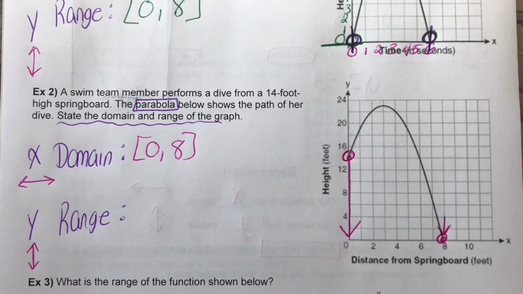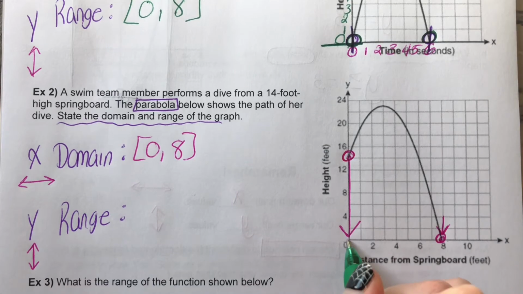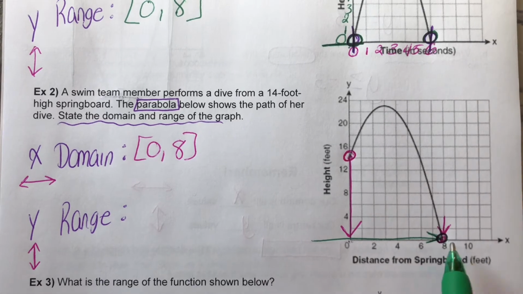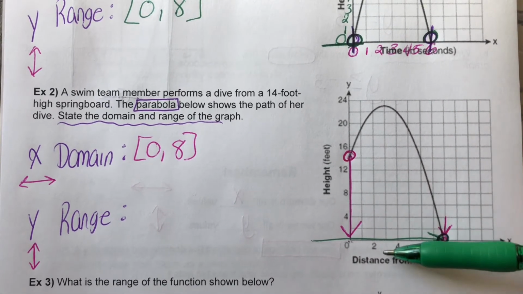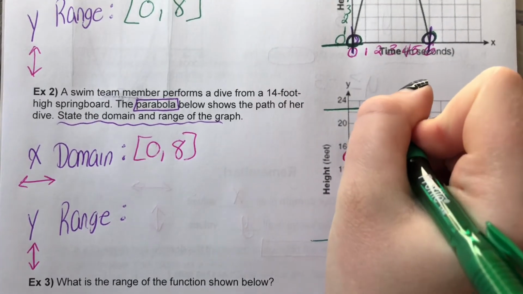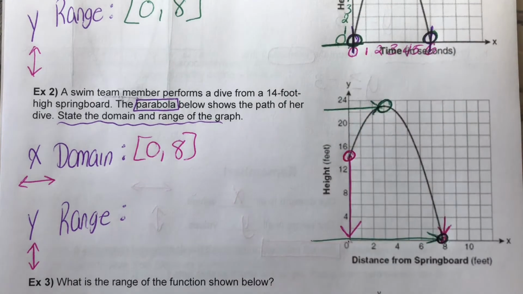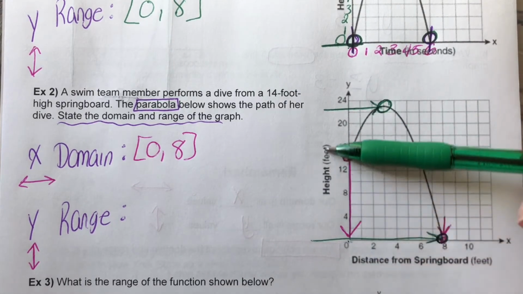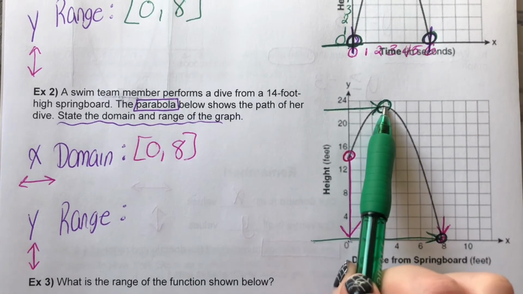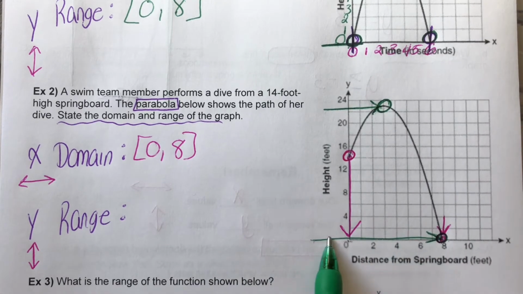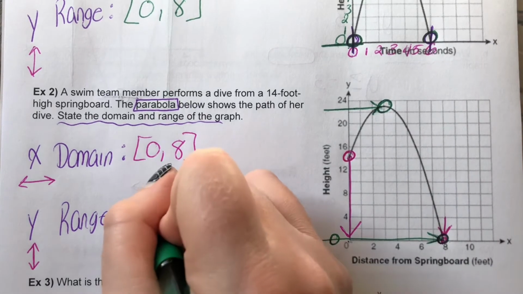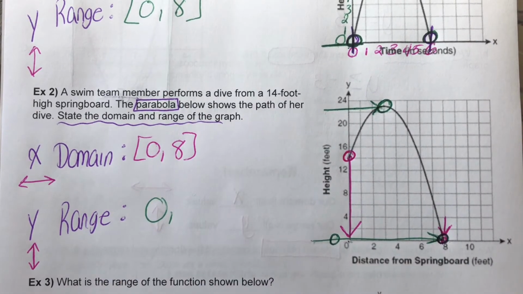Now if I look at the range, well, range moves up and down. So from my y-axis, what's my lowest y value? Right here on the graph. And then as I go up, this value right here would be my largest y value that is on the graph. Again, y moves up and down, so I'm looking for my lowest y value on the graph and my highest y value on the graph. I know that this is going to be the y value of 0 because it's all the way at the bottom. That's where I'm starting, and now I have to see where I'm ending up.